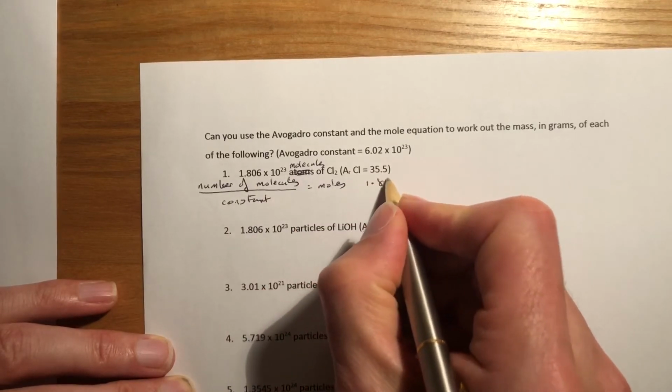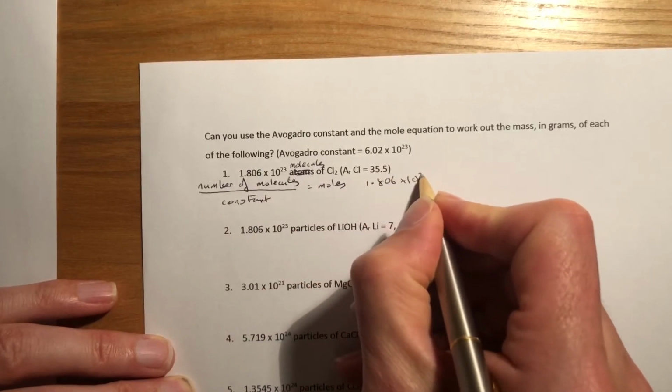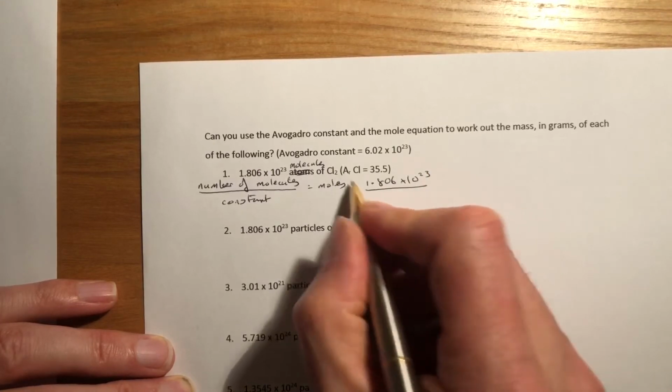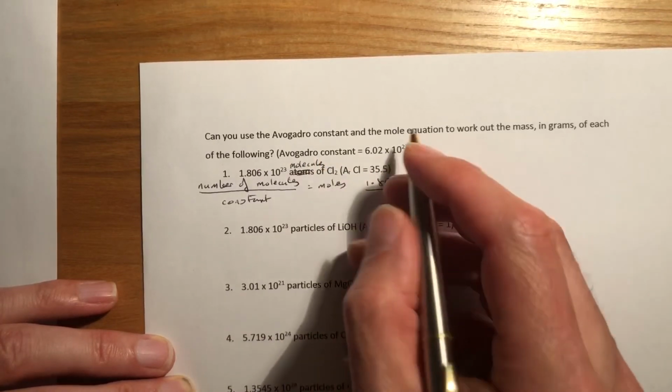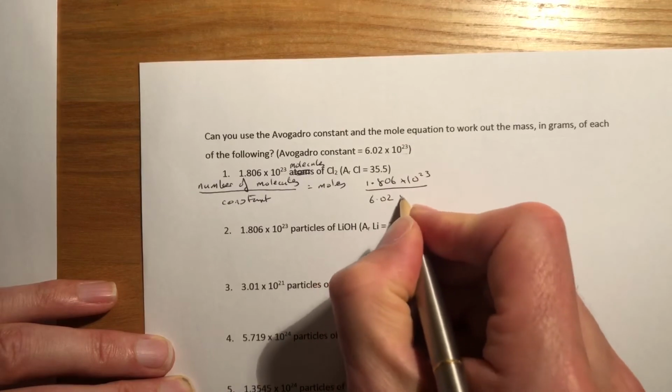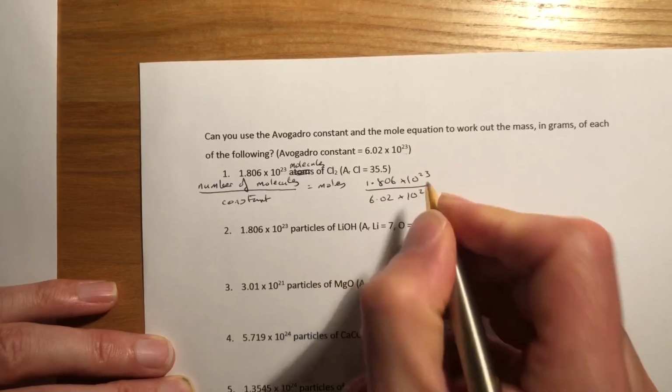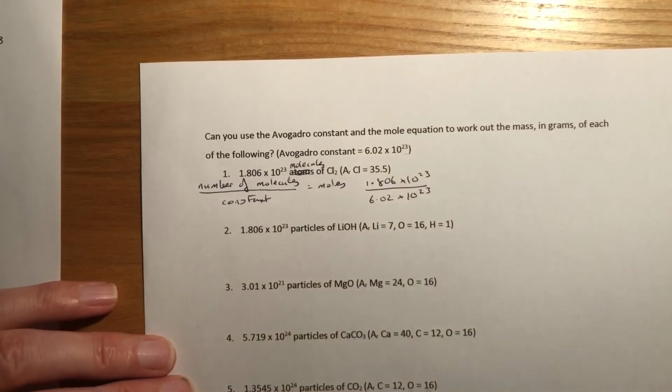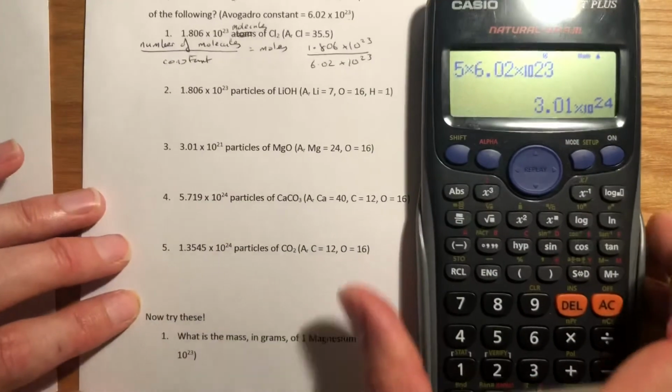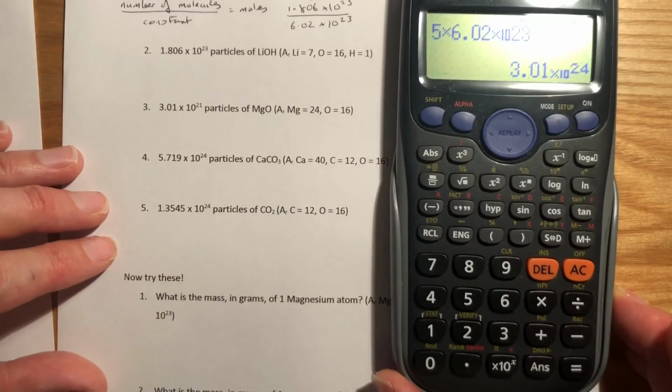We've got 1.806 times 10 to the 23, divided by the constant. Now, we're always given the constant, 6.02 times 10 to the 23. Now that's quite a mouthful to put in the calculator. Let's do it together, just check we can do that correctly.